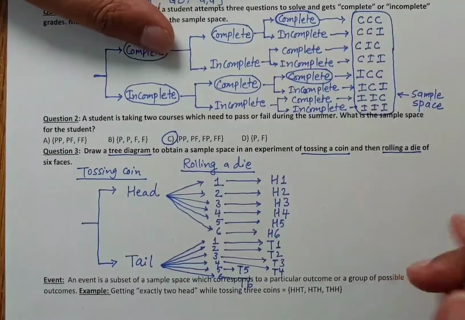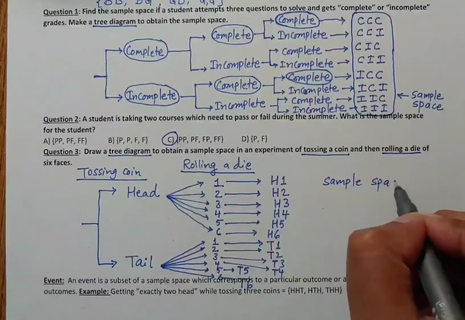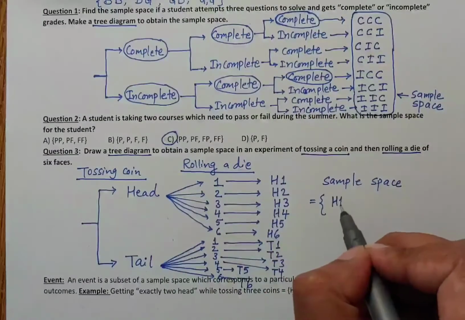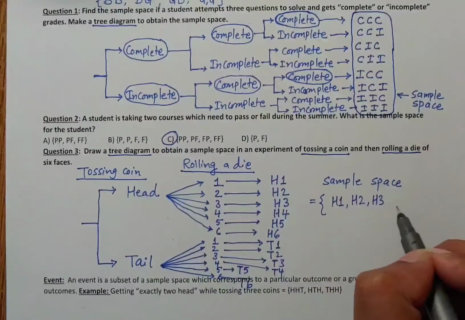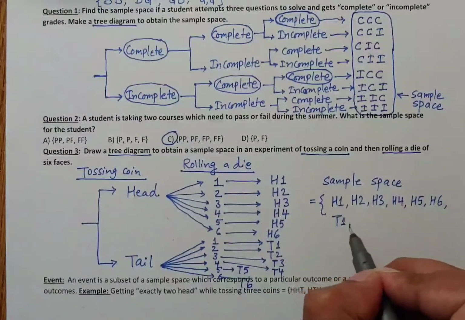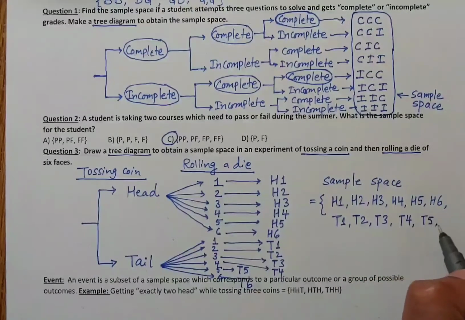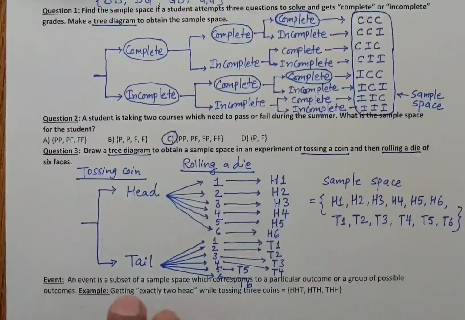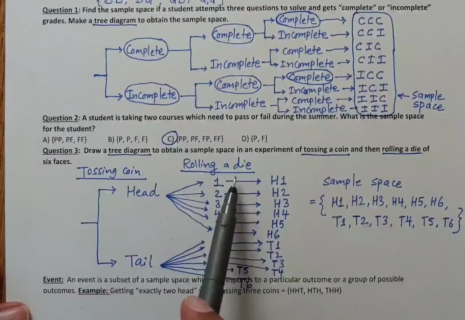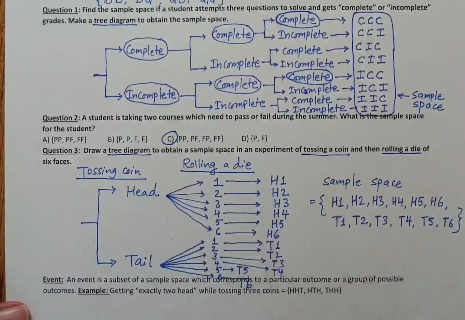So the sample space equals, now you can put it like this: head 1, head 2, head and 3, head and 4, head and 5, head and 6, tail and 1, tail and 2, tail and 3, tail and 4, tail and 5, tail and 6. Okay, so this is the sample space for this experiment. So you toss a coin and then roll a die. So you first toss the coin, so you get head and tail, and then you get 1, 2, 3 to 6.